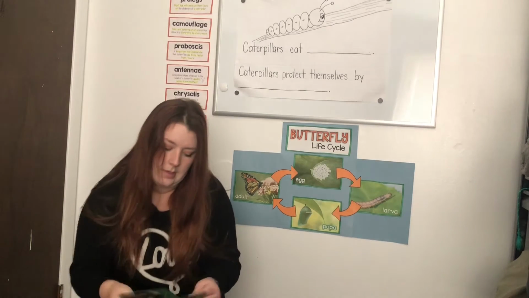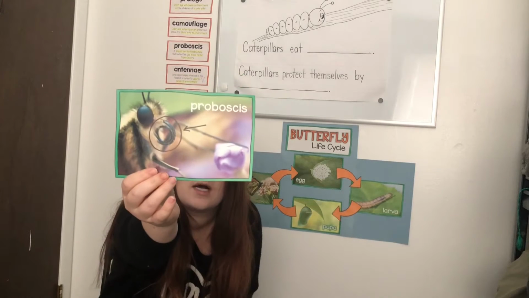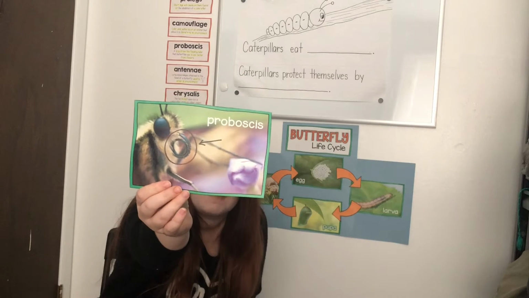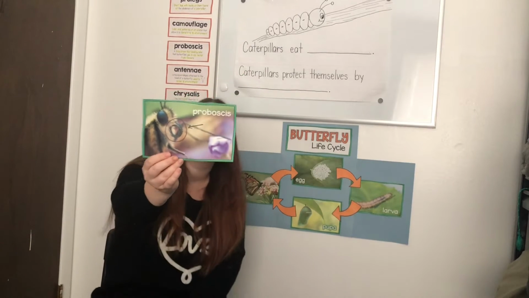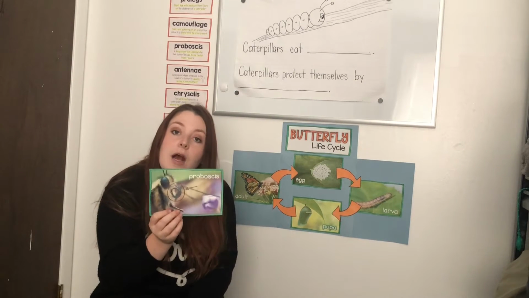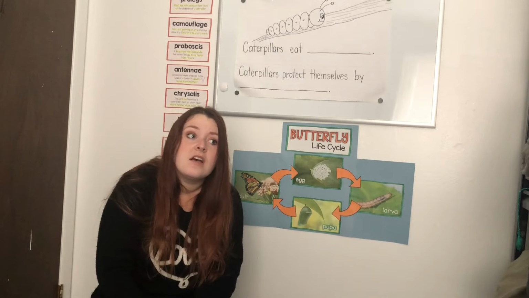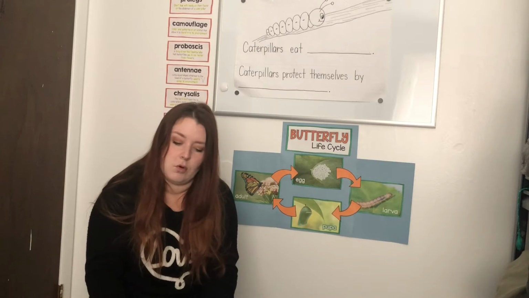Our next word is proboscis, and I circled this one as well. It's a long, straw-like feeding tube that butterflies use to sip nectar from flowers. So they use their proboscis to get the nectar out of flowers, and tomorrow when we talk about butterflies and what they eat, we're going to talk about the proboscis a little bit more.